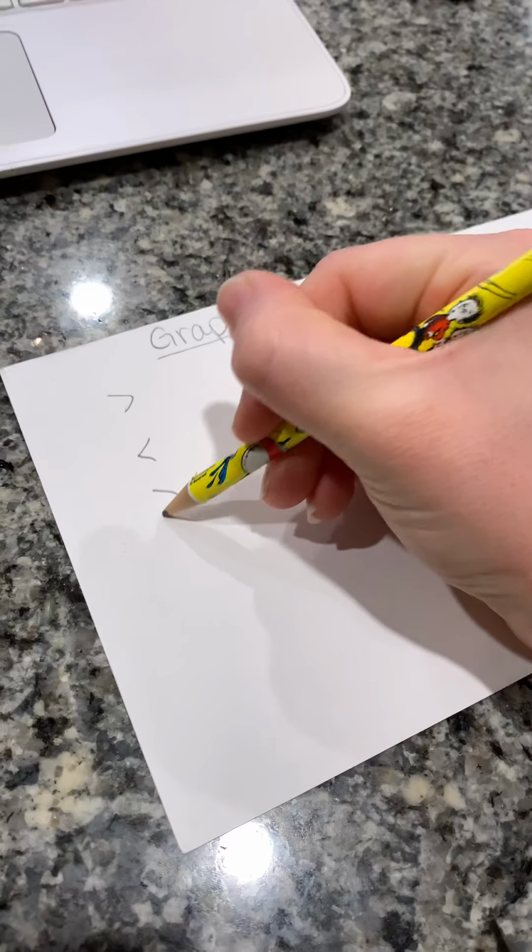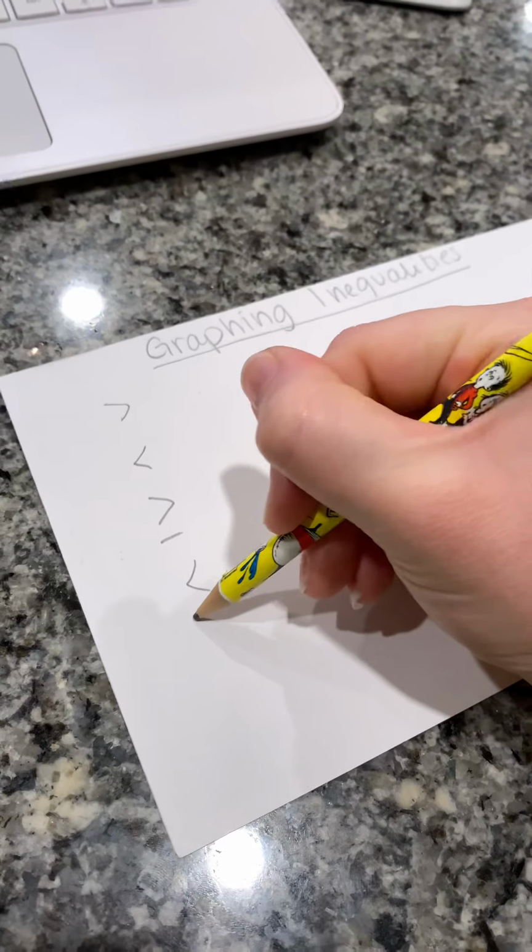Graphing inequalities. This video is not going to cover solving inequalities, so if you're needing help with that, please see Mrs. Bateman. So graphing inequalities. We have 4 types of inequalities. We've got greater than, less than, greater than or equal to, less than or equal to.